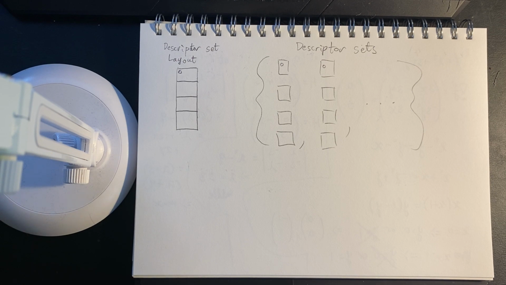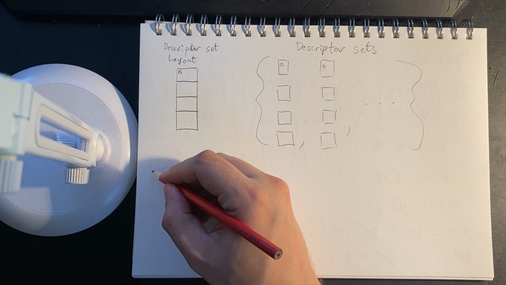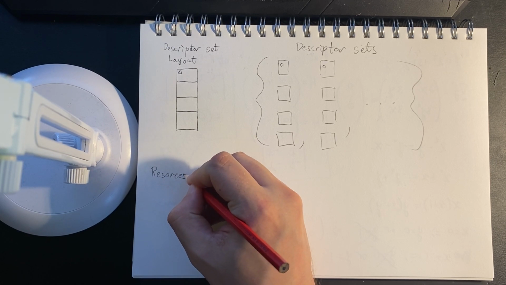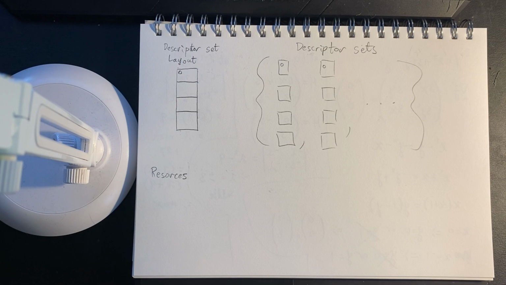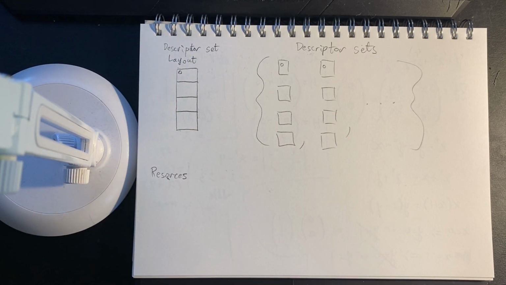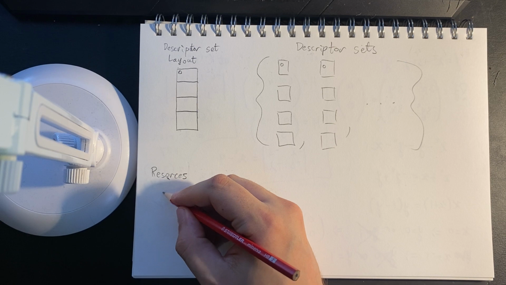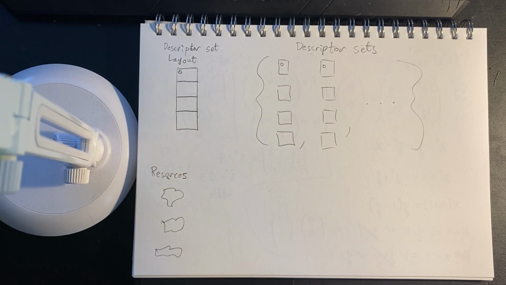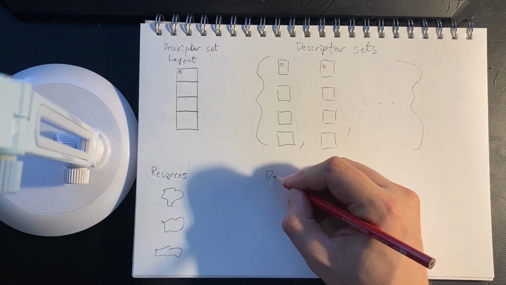So finally, of course, we have resources, which are the underlying image views, uniform buffers, what else? Sampler objects and things. So whatever these things are, some sort of underlying resources, and then we have descriptors.